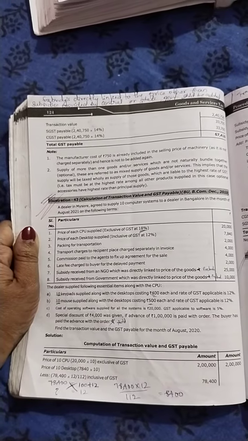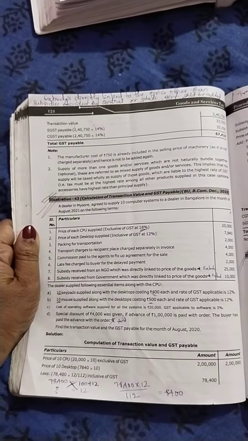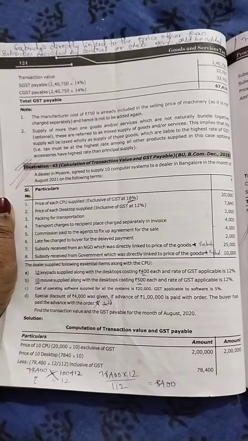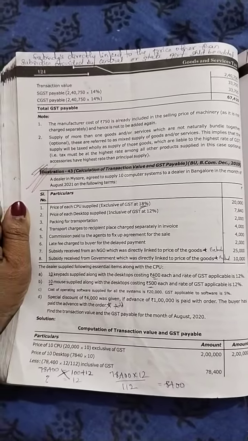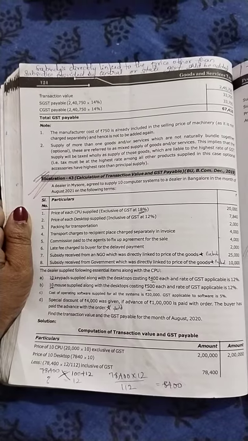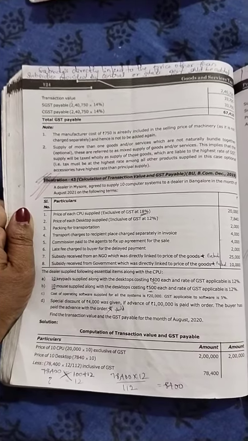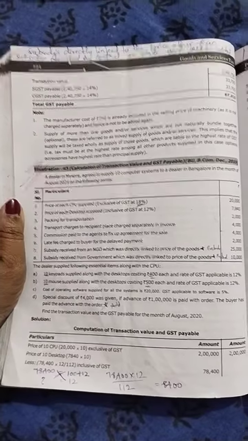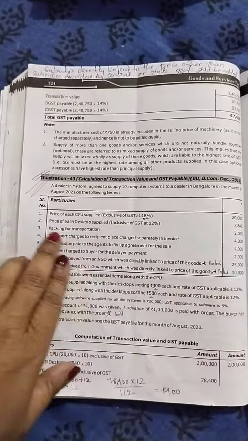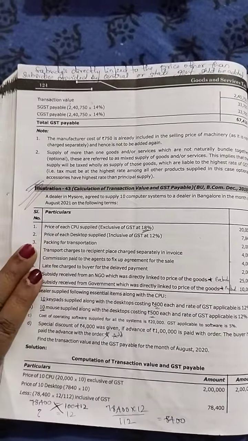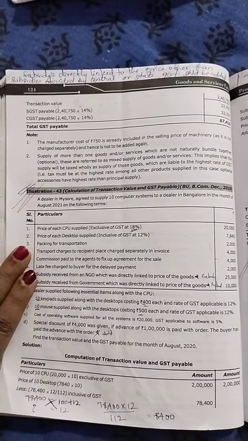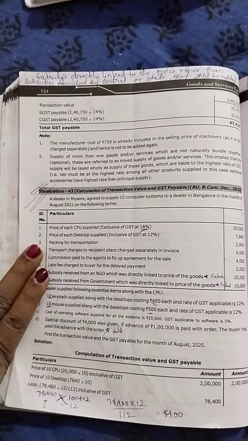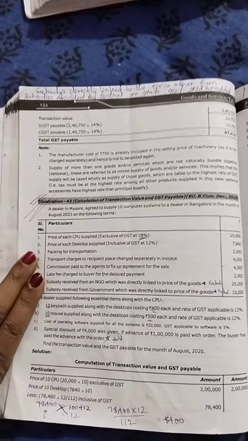The price of each CPU supplied, exclusive of GST at 18%, is 20,000. The price of each desktop supplied, inclusive of GST at 12%, is 7,840. So you can see very clearly that in this particular problem, it is inclusive of GST and it is given in the form of percentage.